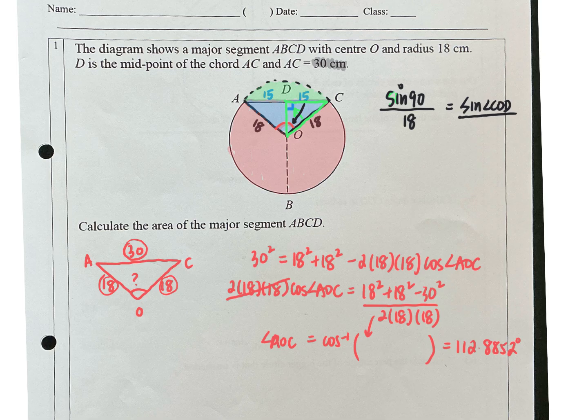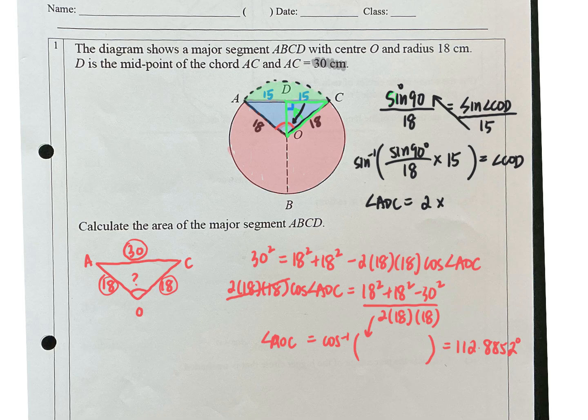Oh, correct. Initially I thought it was wrong. Okay, over 15. So in order to find that, you multiply the 15 over, and then you do a sine inverse. So this is another way that some of you do. But you find this one angle first, then you times 2. So these are 2 different methods, but they are equally good. So alternative method.